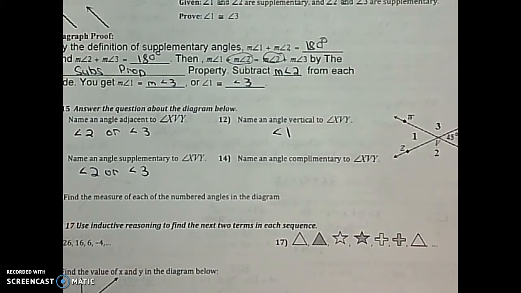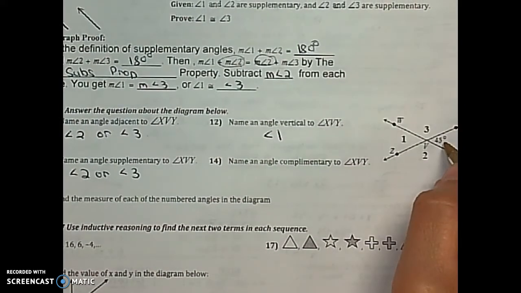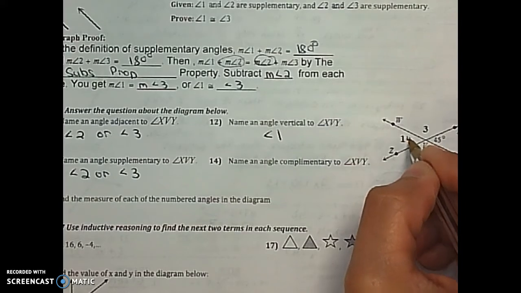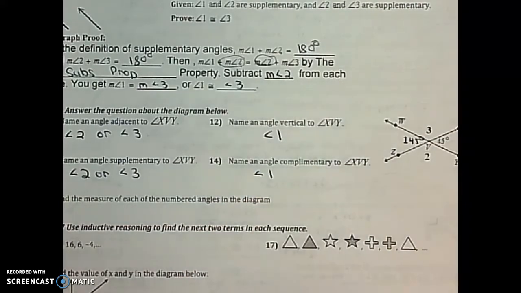And finally, they want an angle that is complementary. So complementary would mean they have to add up to 90 degrees. Well, if this angle is 45, we know this is 45 because they're vertical, which means they're actually complementary as well.